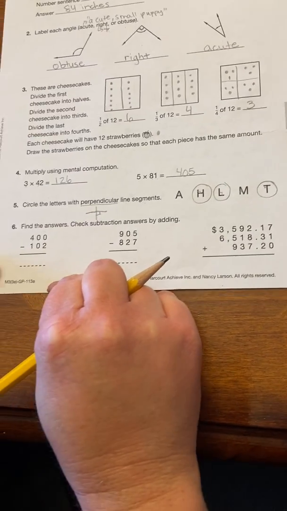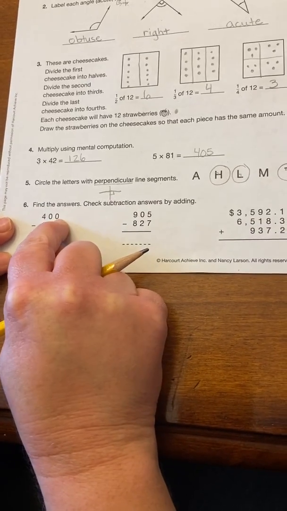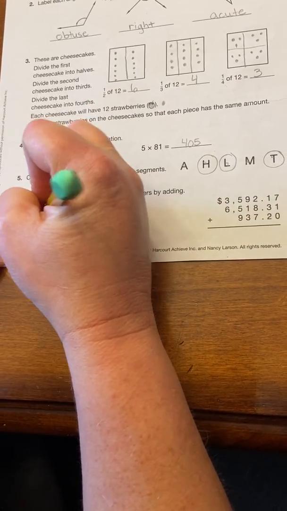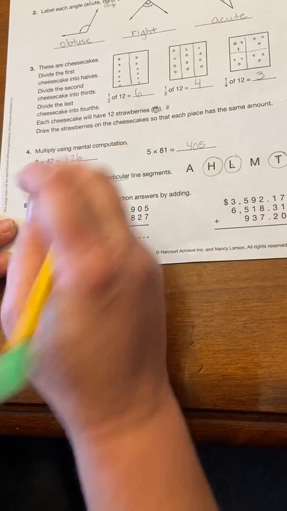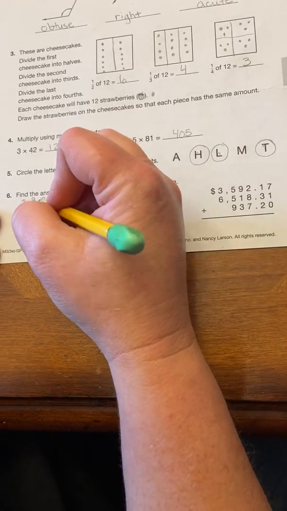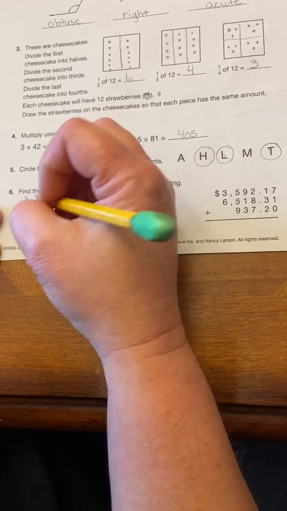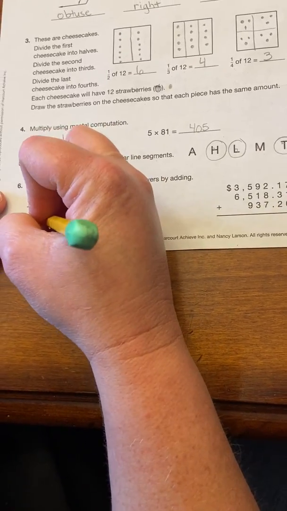Okay, find the answers and check subtraction answers by adding. So we can't take 2 away from nothing, so we gotta borrow. So our 0 becomes a 10. We took from this 0, so it becomes a 9. And then we had to take from our 4, so this becomes a 3. So 10 minus 2 is 8. 9 minus 0 is 9.